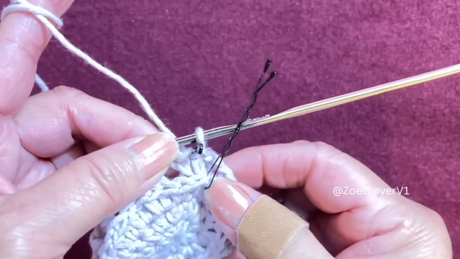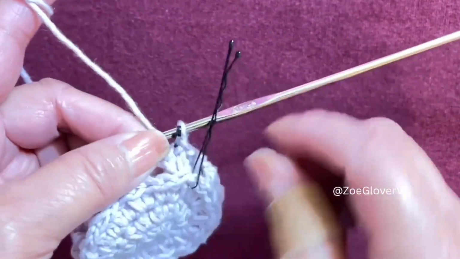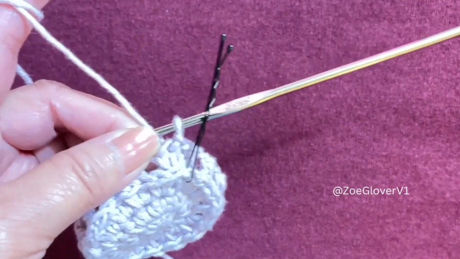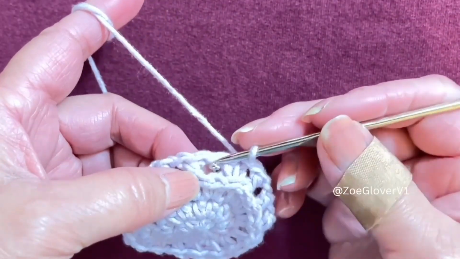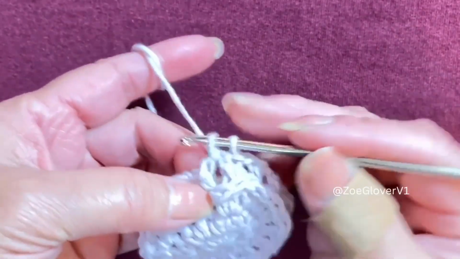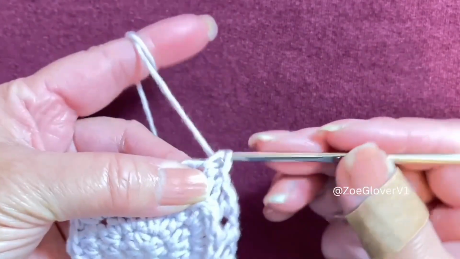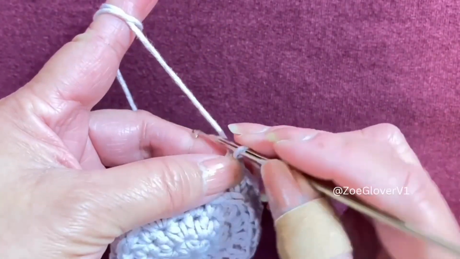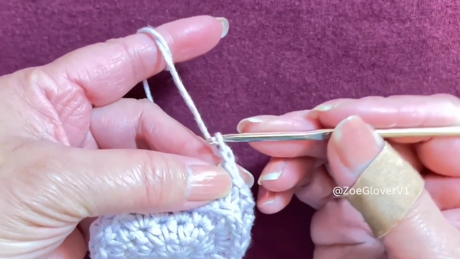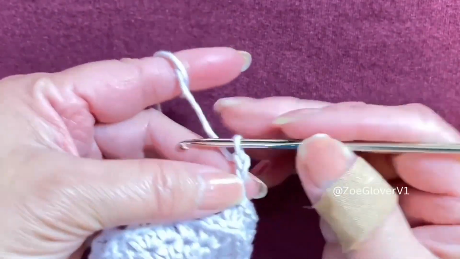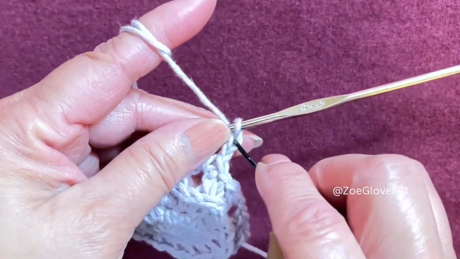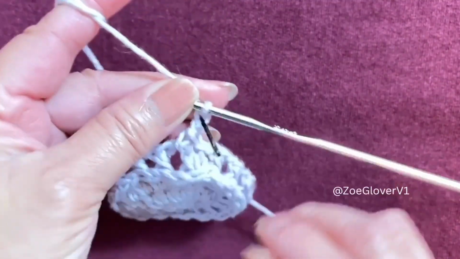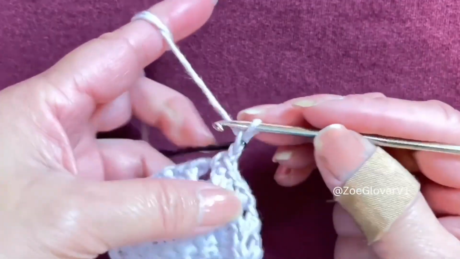On round 5, we can remove all these markings now from round 4. Single crochet on the next space, chain 2, and mark the second chain to put the ending slip stitch at the end of the round.